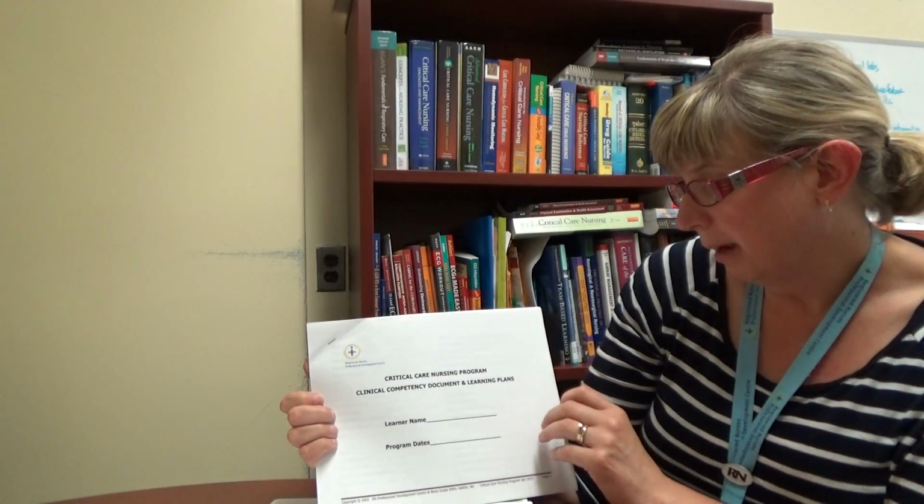The other piece of clinical documentation that you guys have is what's called the clinical competency document and learning plan. So remember I said that performance needs to be passed when you pass our competency areas in the program. We've been building up to that through knowledge and skills. Everything that you have is dated with your name on it. The first page is looking at what unit you are doing your shifts in, and the next page is looking at the competencies within the program.